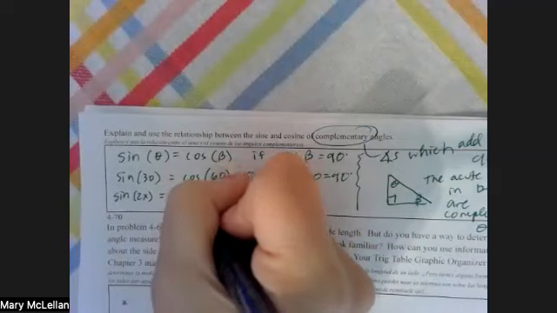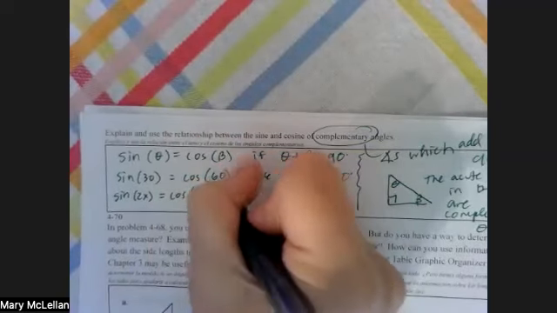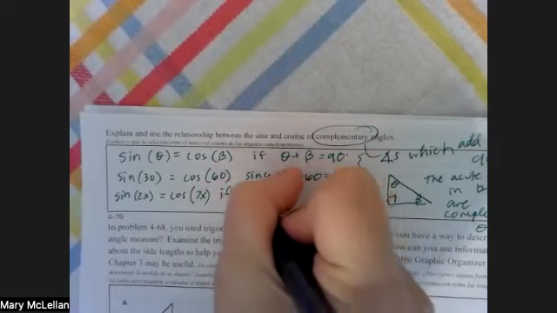Another example, sine of 2x equals cosine of, whatever, I can make it anything, 7x if 2x plus 7x equals 90.